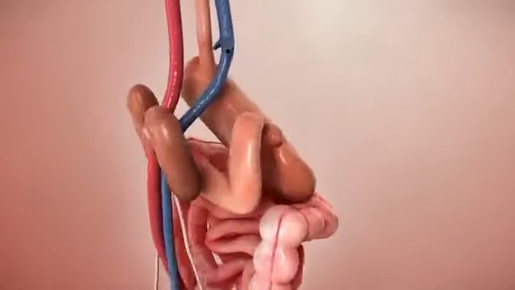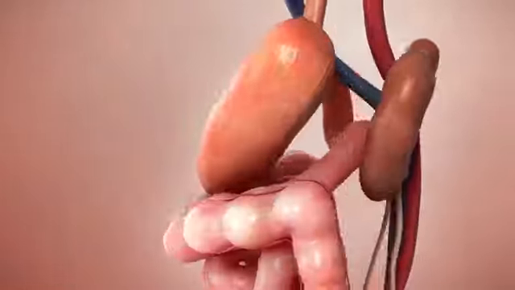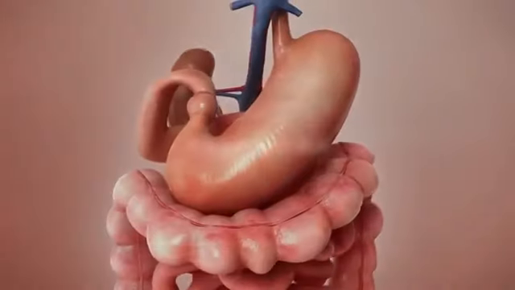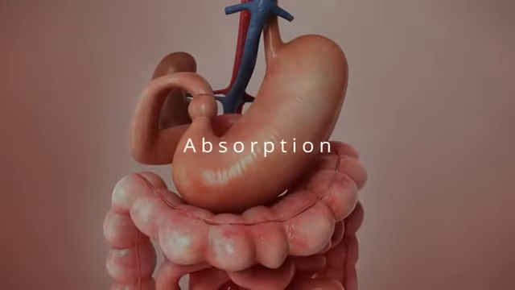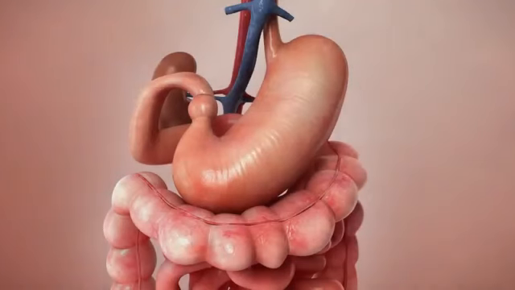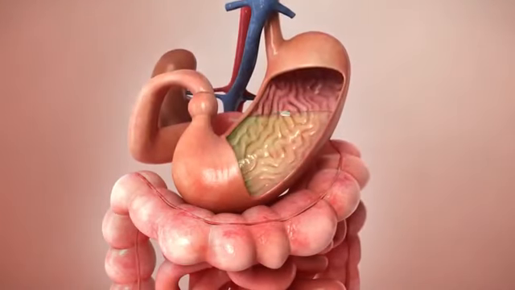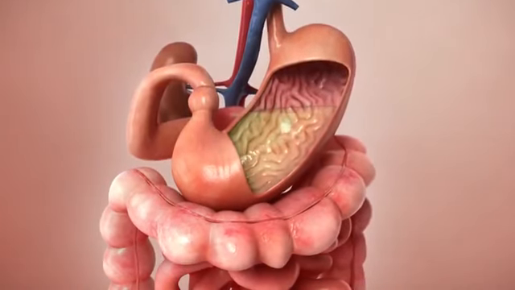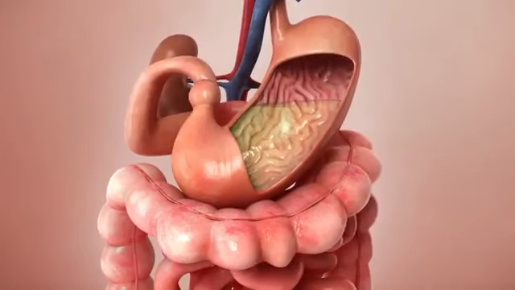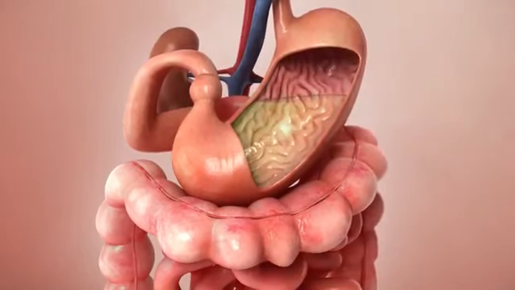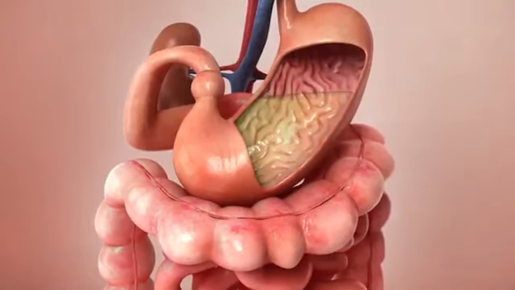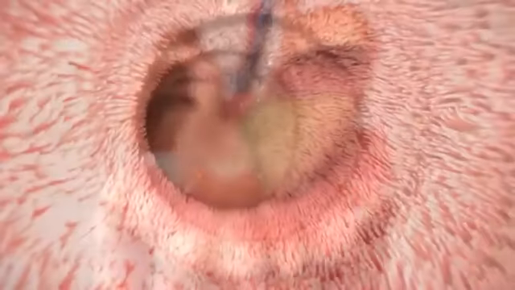After swallowing an aspirin tablet, it will go on a journey through your digestive system. Absorption. The tablet will travel down the esophagus into the stomach, where it is dissolved into much smaller particles. These particles will continue their journey into the small intestine, where most of them will be absorbed into the blood.